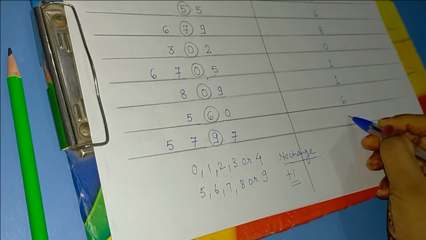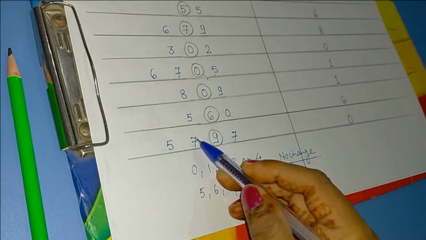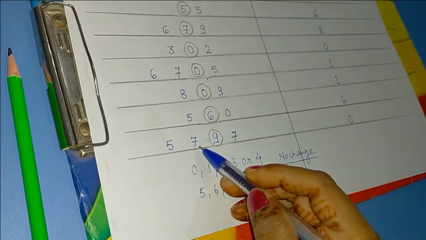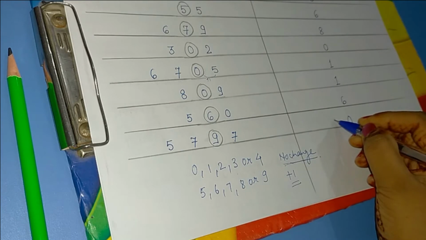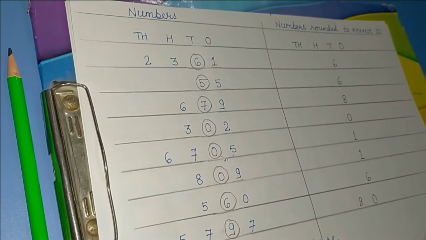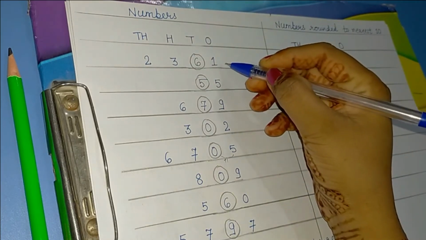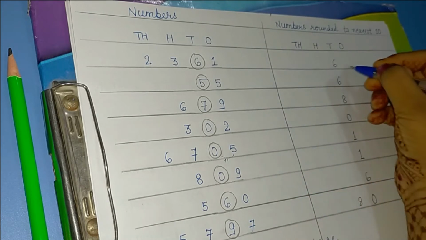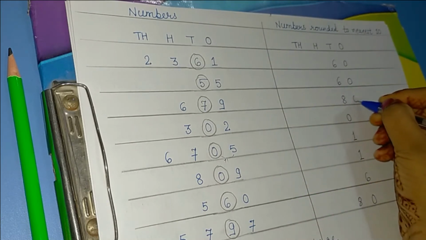So here we need to write down the 0 of that 10, and we need to carry the 1 to the 7. So this number will become 7 plus 1, that is 8. So here I need to write this number 8 at the 100 place. Now according to step number 4, we need to replace the ones place digit by 0 in all the cases. So here we will keep 0 at ones place digit.